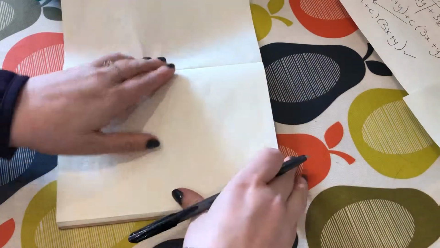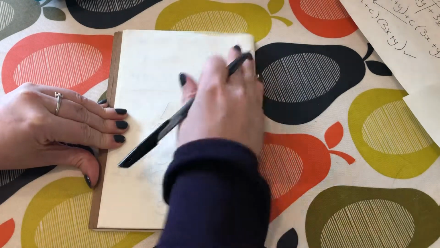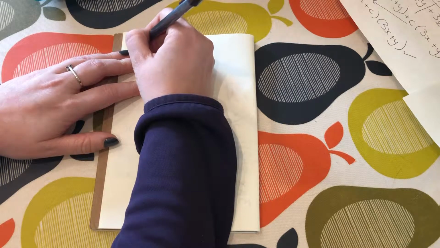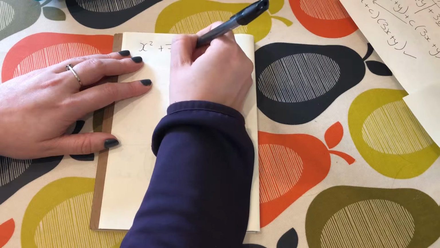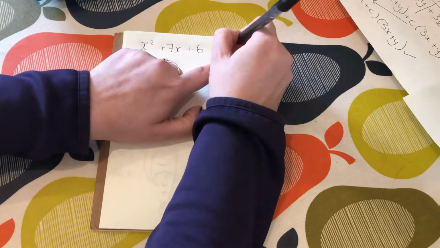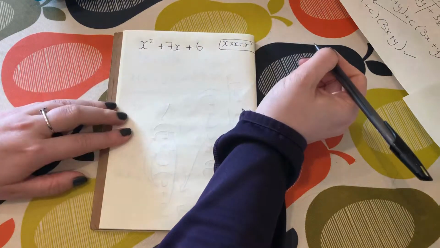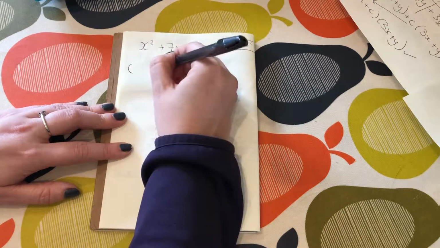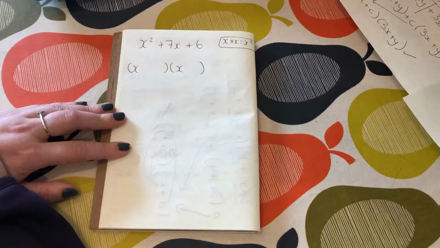Now the last thing I want to show you with factorising is quadratics. And quadratic just means that it has a squared. So if you have x squared plus 7x plus 6, again, if you can remember that x multiplied by x gives you x squared, you're going to fly with these. So we want to factorise this, and we need to split it up into two sets of brackets because there's two x's, and I'm going to put one x here and another x here.